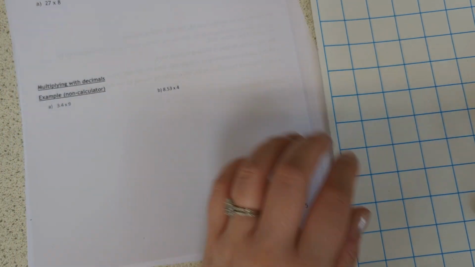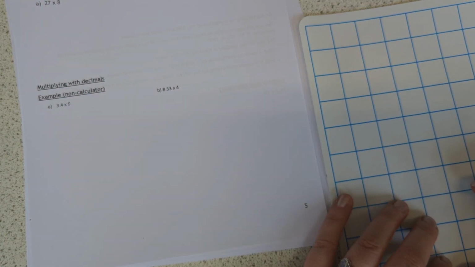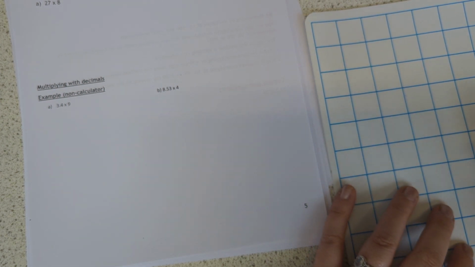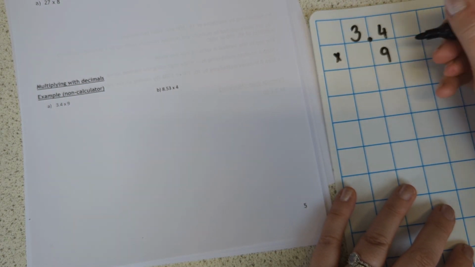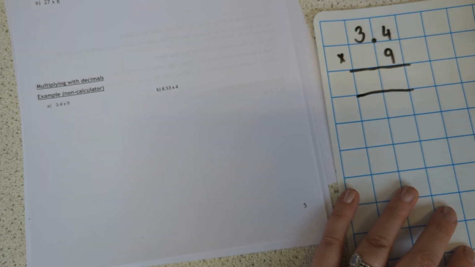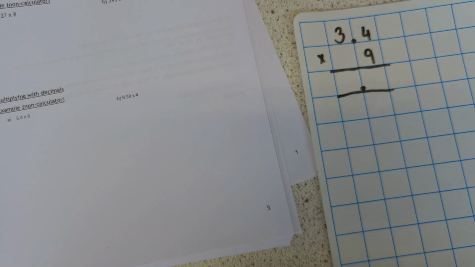Okay, so next one we are going to move on to multiplying with decimals. Okay. How we go about multiplying by decimals is really, really similar to how we go about multiplying whole numbers, okay? If you're using the column method, we just lay it out 3.4 times 9, just like how you would lay out 34 times 9, okay? The only difference here is there's a decimal point in it. And all we really need to do is line up our decimal point with a decimal point in the answer. That's all we're really worrying about here.